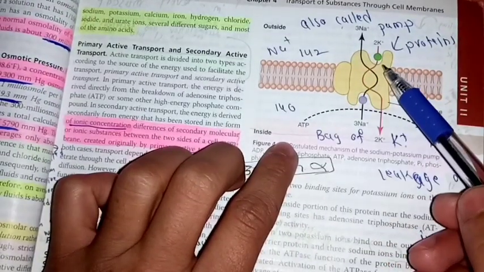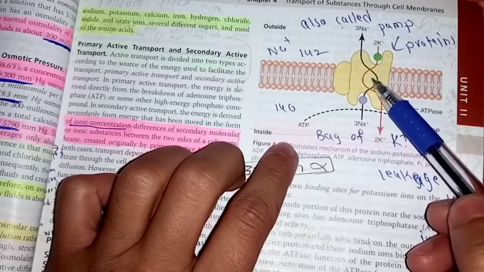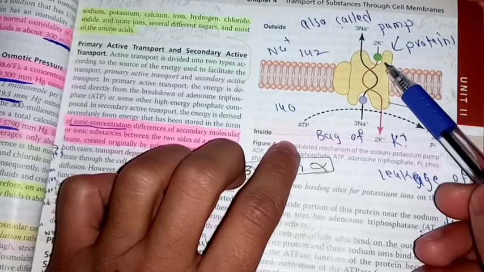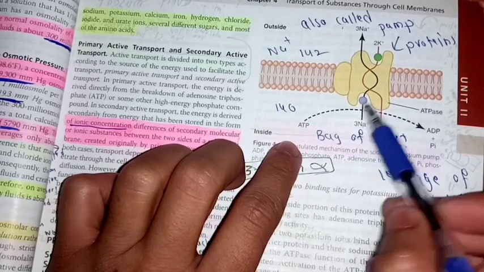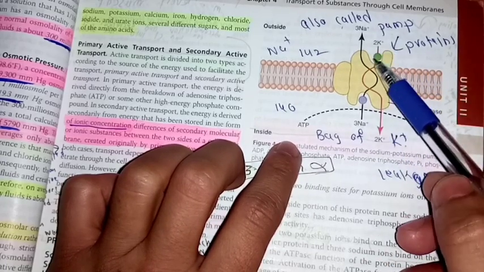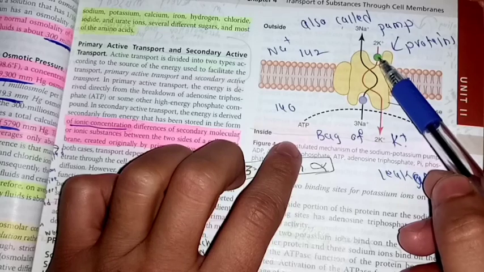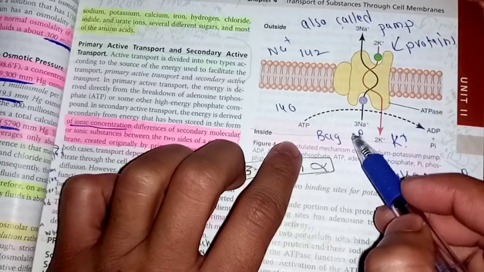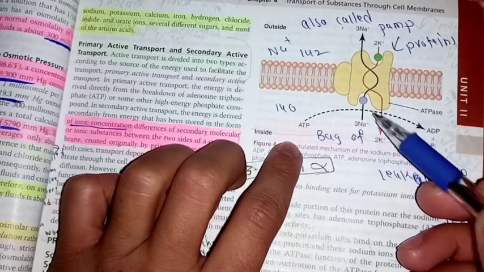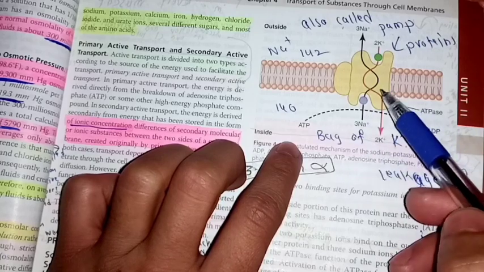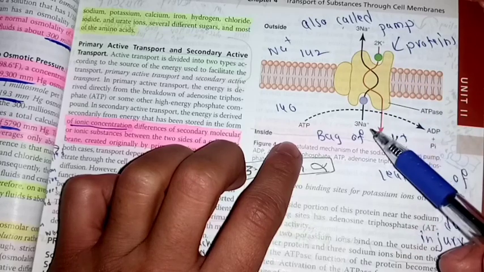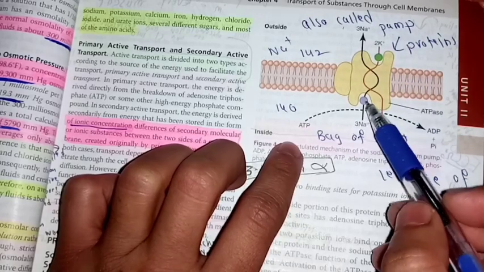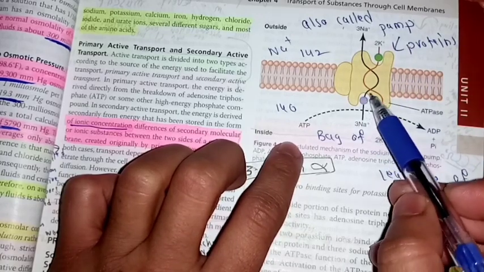Now it has a receptor for potassium on the outside of this carrier protein and a receptor for sodium on the inside. If it attaches to potassium on the outside receptor, it must attach 3 sodium on the inside in order to carry the transport functions. This transport protein will not transport potassium to the inside unless the 3 sodiums are attached to the inside of this channel.